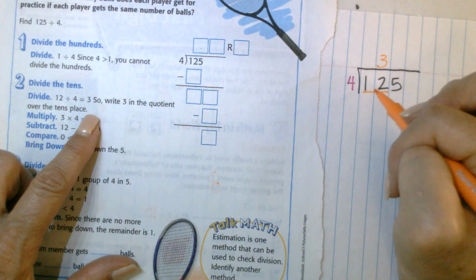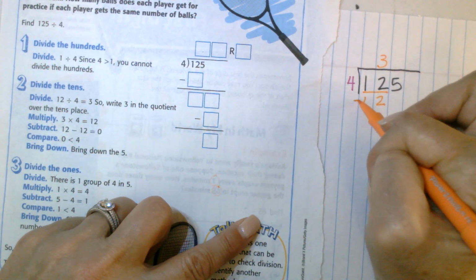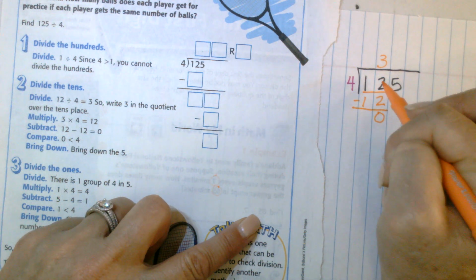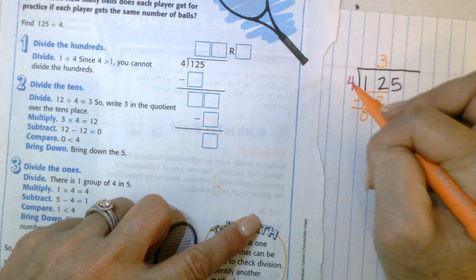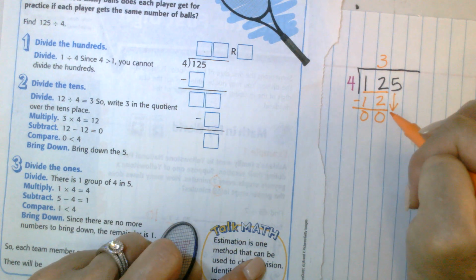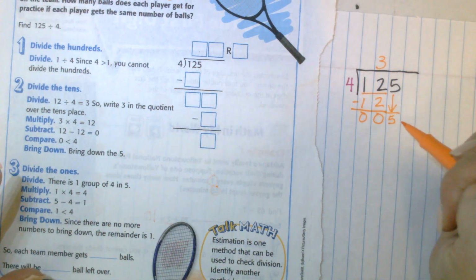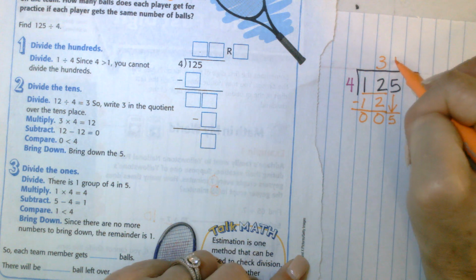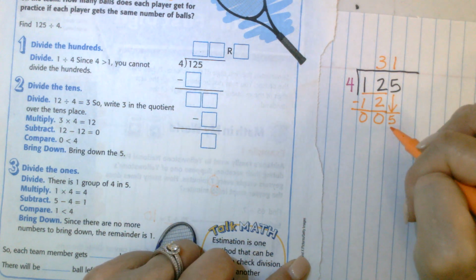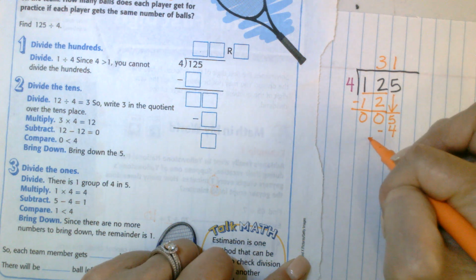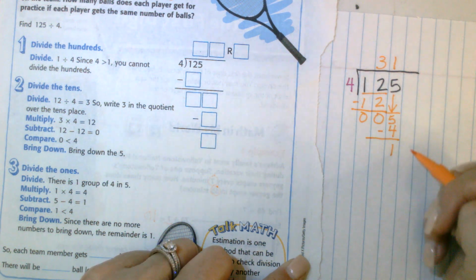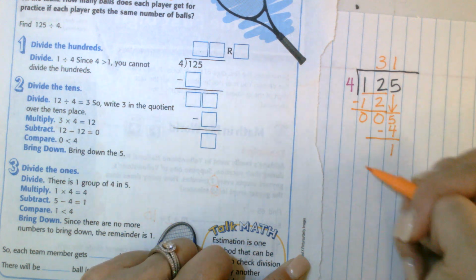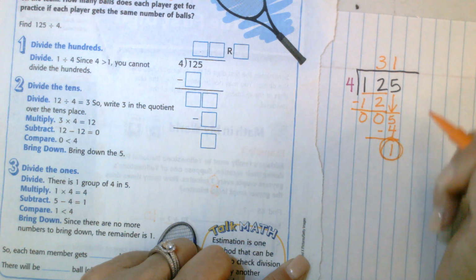I multiply. And then I subtract, compare. Yep, that's less, so I can't do anything. I have to bring down the 5. So 5 divided by 4. Yeah, there's 1 four in 5, so I'll go ahead and put 1. 1 times 4 is 4. Same steps. Subtract. There's nothing else to bring down. 1 is less than 4, so I'm good. This is my remainder. Remainder 1.